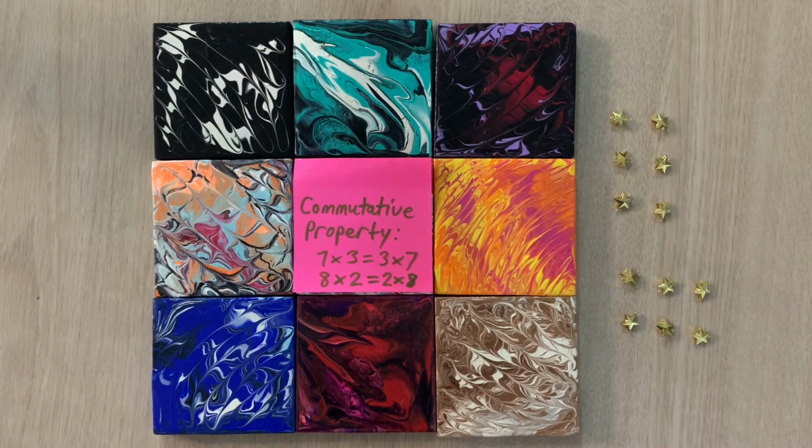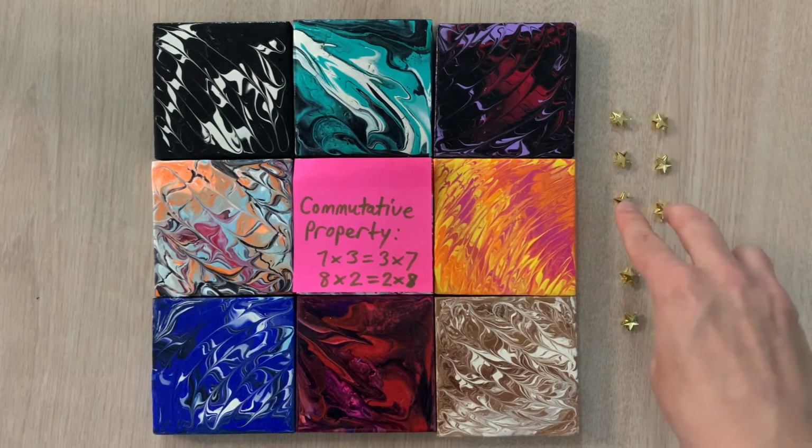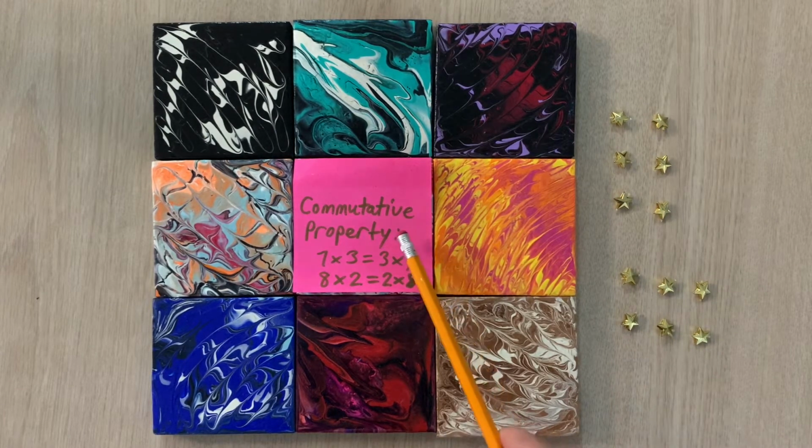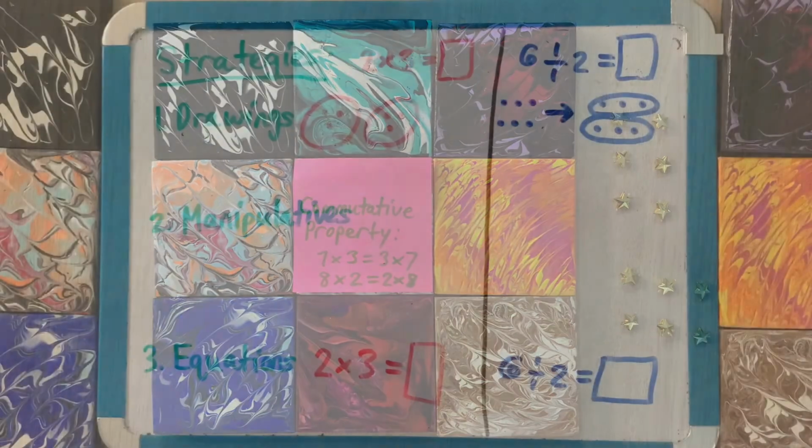So you can see that even when the factors are switched, even when the order of those numbers are switched, it still gives us the same product, it's the same answer. So whether it's 3 times 2 or 2 times 3, both times it gives us the product of 6. So that's the example of the commutative property. Even when we switch those factors, switch those numbers, we still get the same answer.